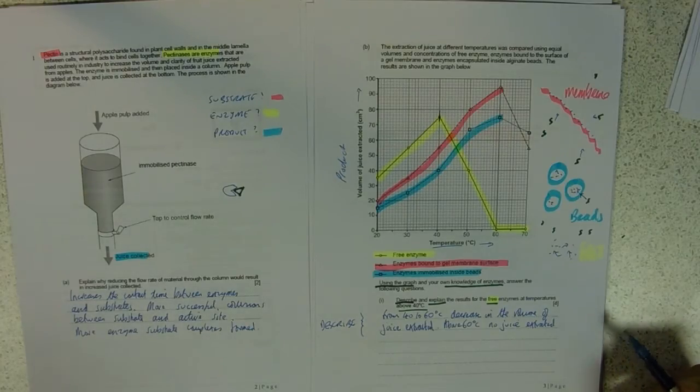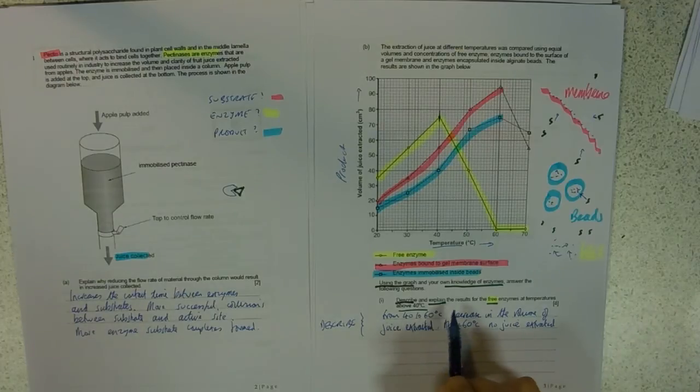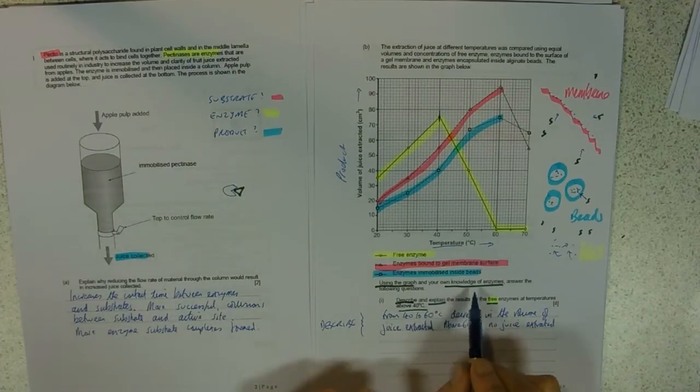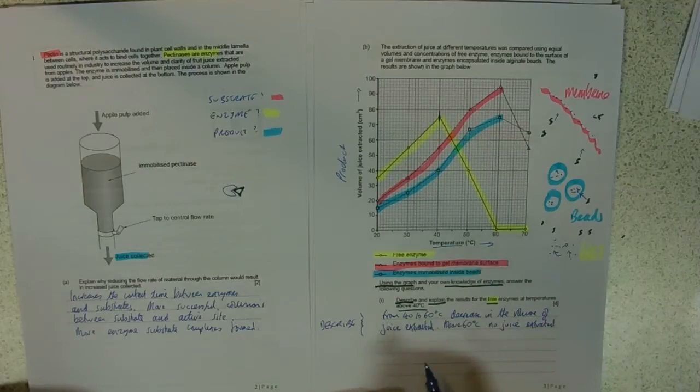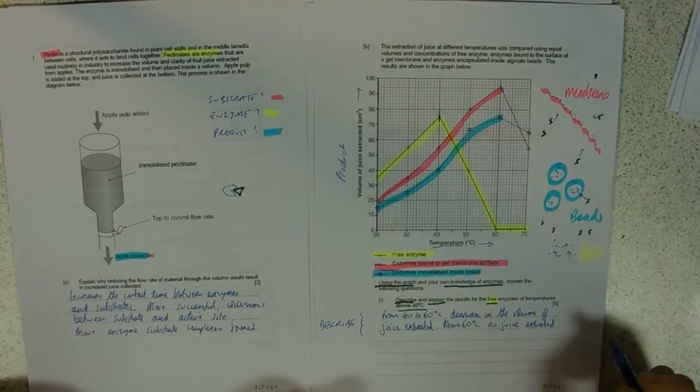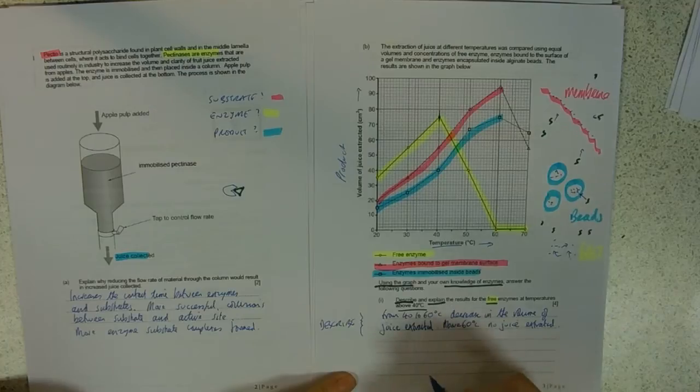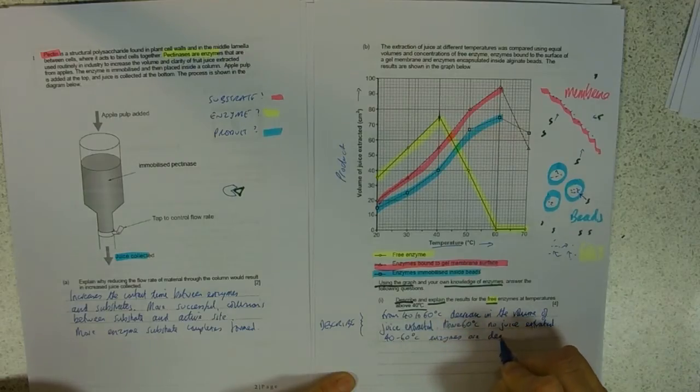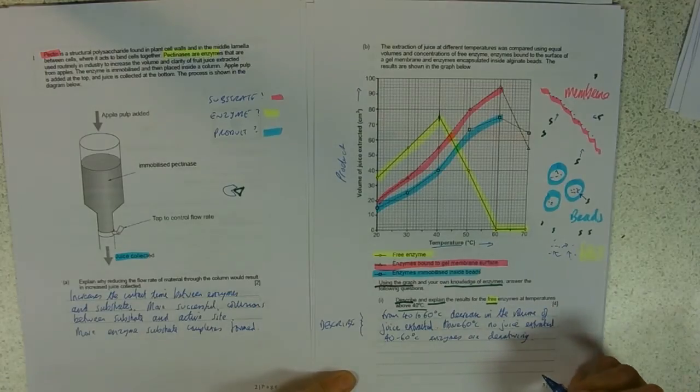And then we need to use our explanation, and it says our knowledge of enzymes. Well, we know that at high temperature enzymes denature. So from 40 to 60 degrees enzymes are denaturing. Or we could say they're denatured above 60.